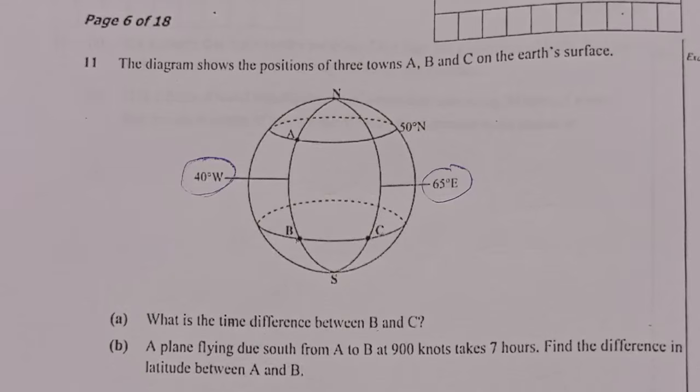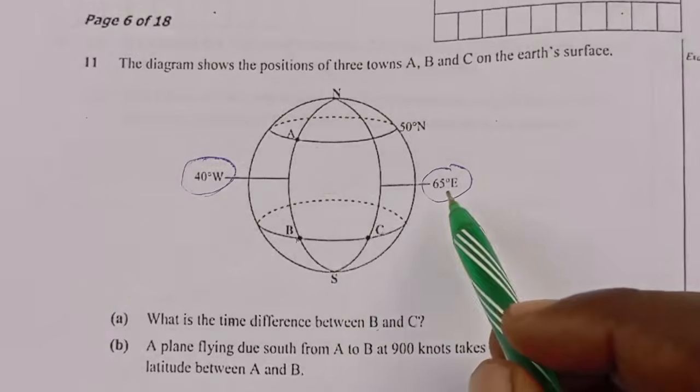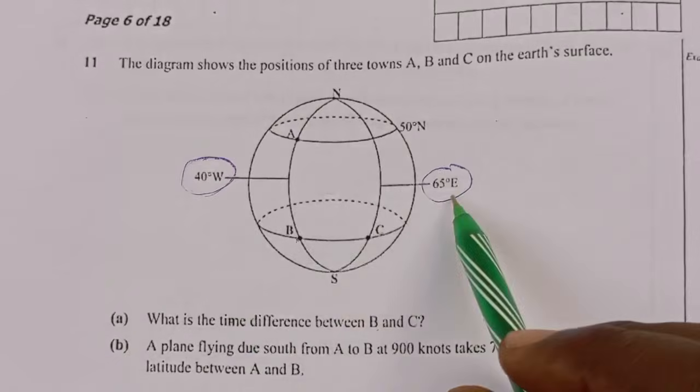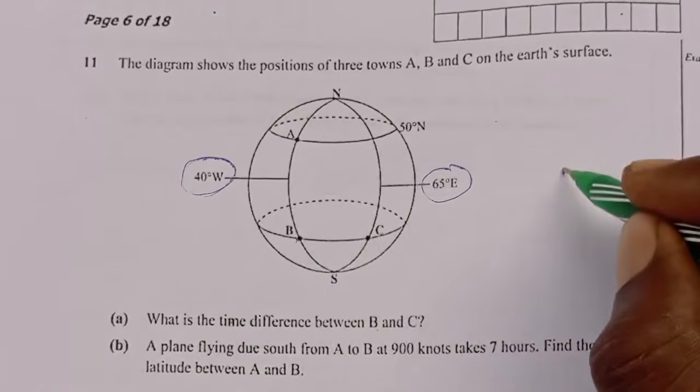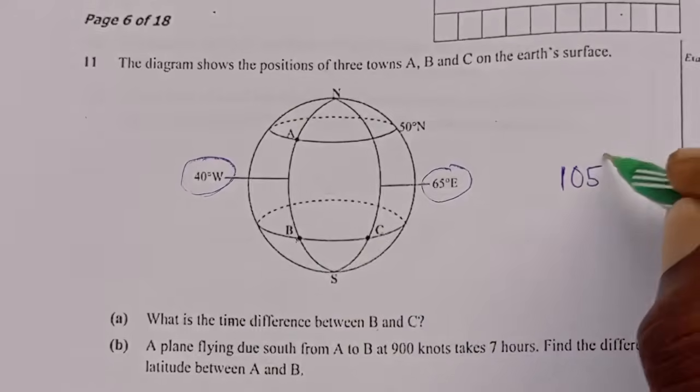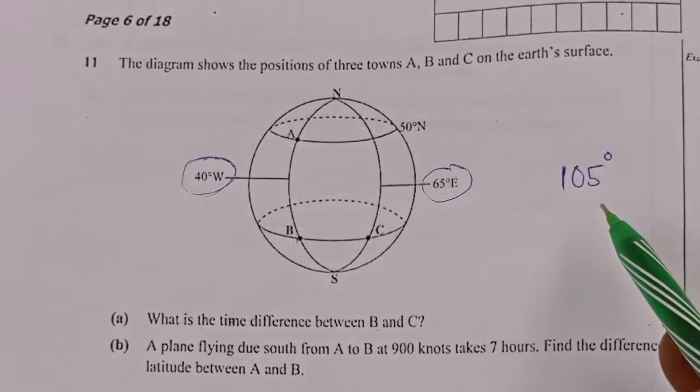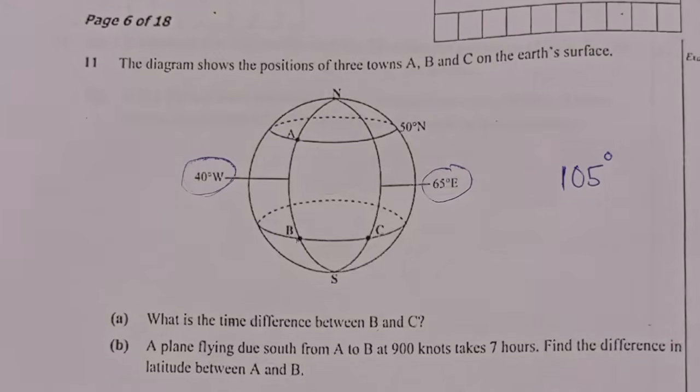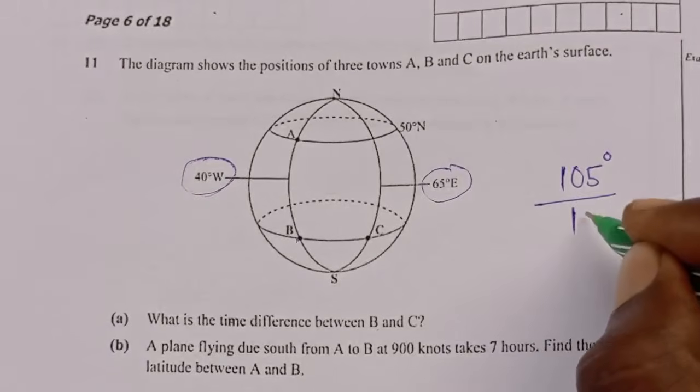So what do we get to do? We get to add. What is 40 plus 65? You are going to get 105. So the difference in degrees is 105. We know that 15 degrees is equal to 1 hour, so we divide by 15.